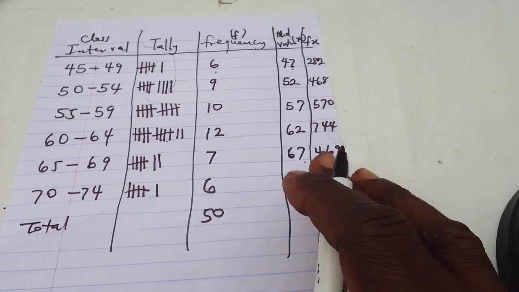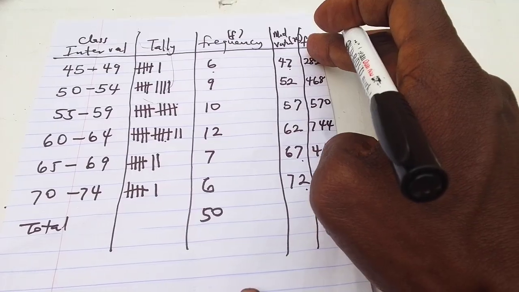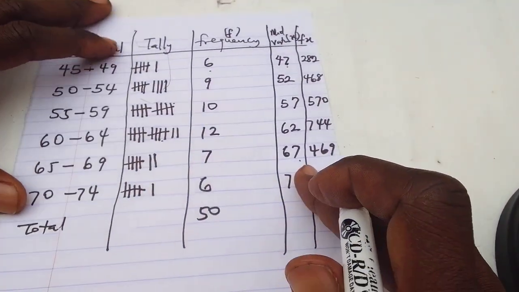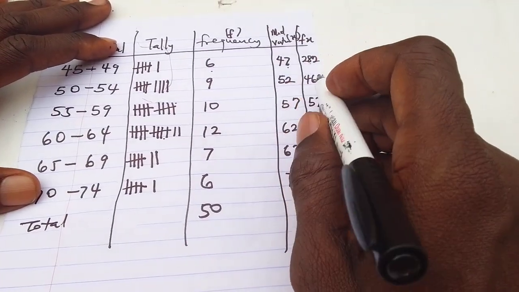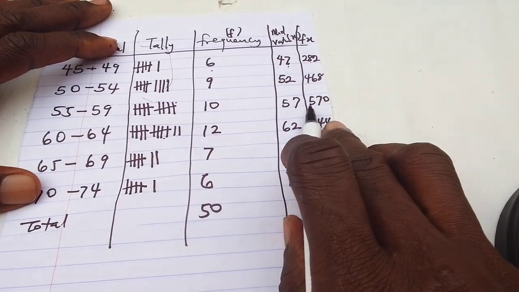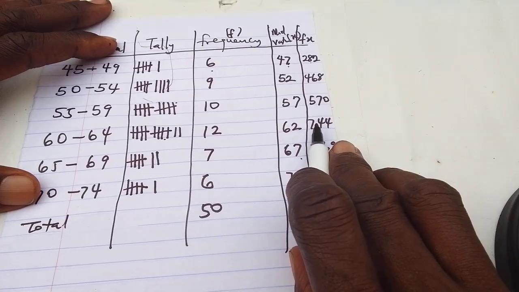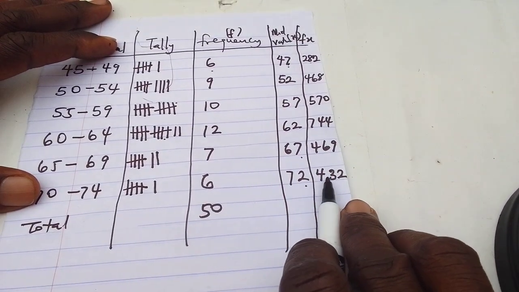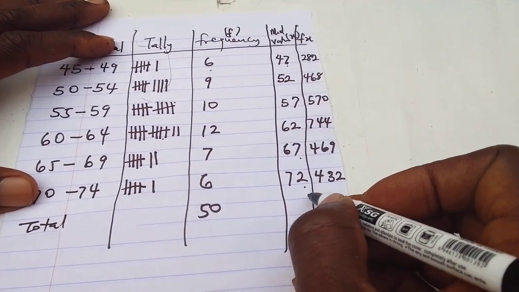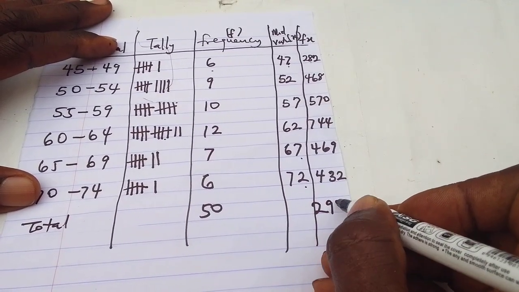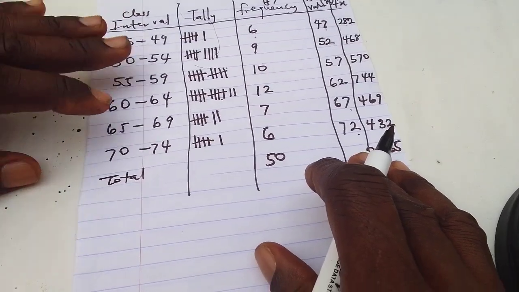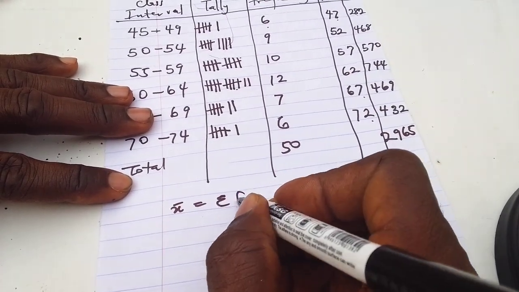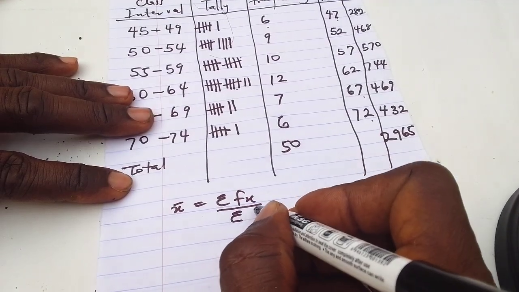432. So now you are going to add all this together, fx. When you add that together, 282 plus 468 plus 570 plus 744 plus 469 plus 432 will give us 2965. And you know that to look for the mean is equal to summation fx over summation f.